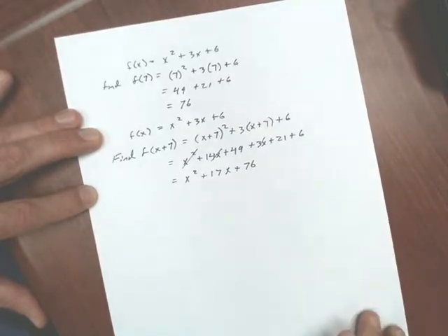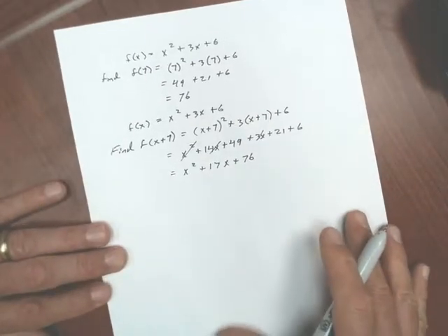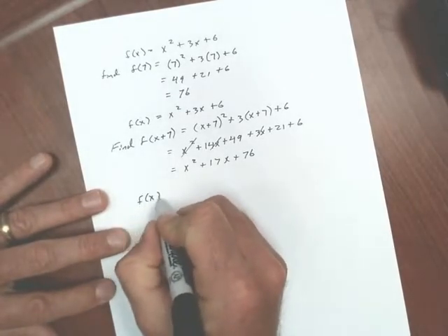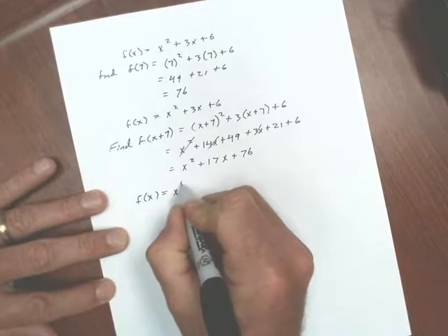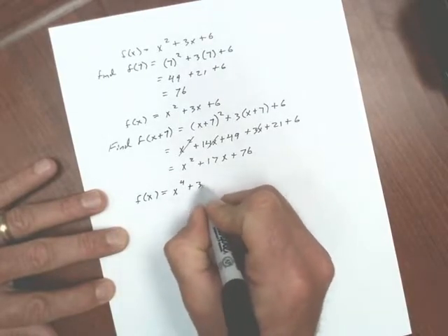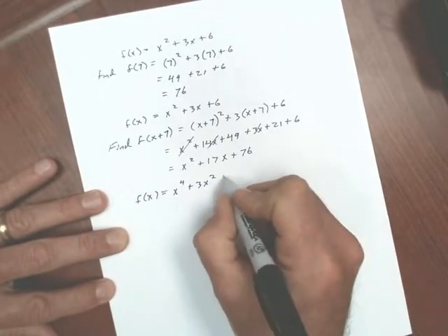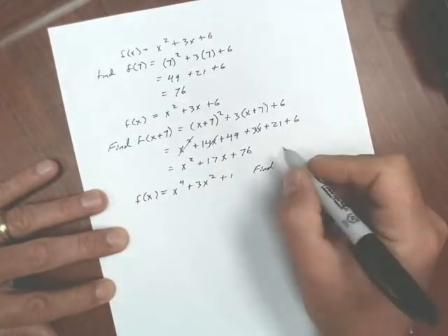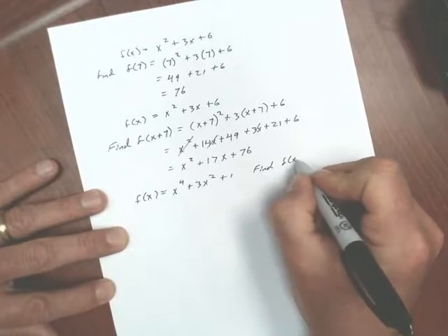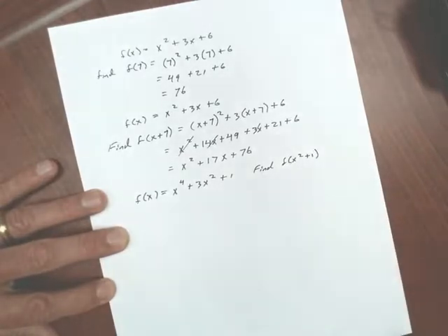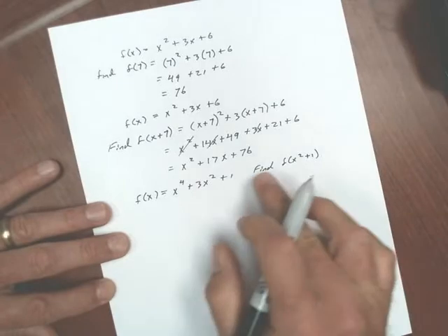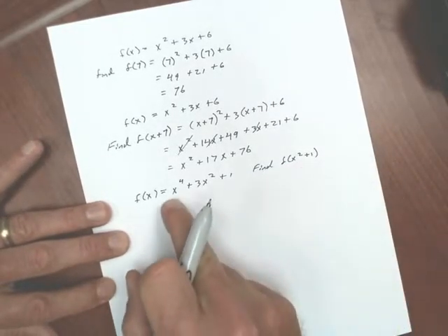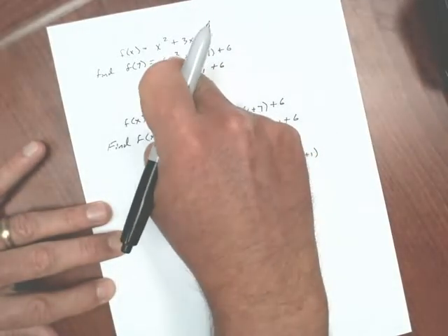Okay, let's try another one. What if we have f of x equals x to the 4th plus 3x squared plus 1? What if we wanted to find, for instance, f of x squared plus 1? Wherever there's an x, we're going to embed x squared plus 1. So we're embedding an expression in for x instead of just a constant.